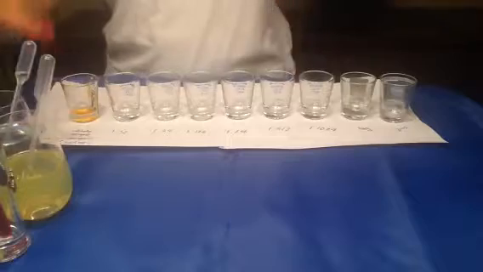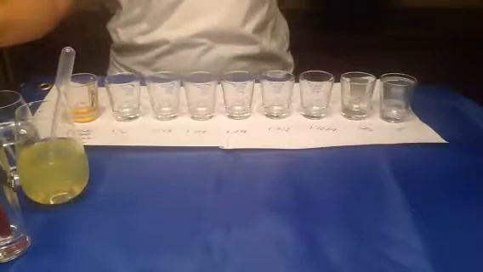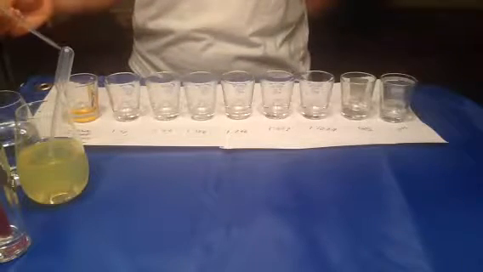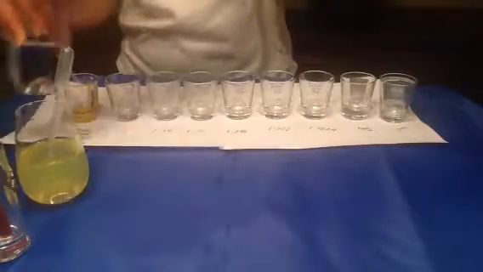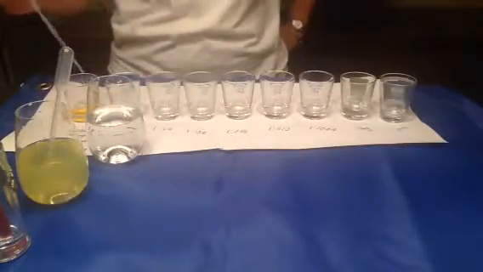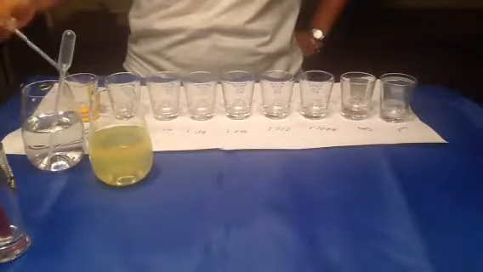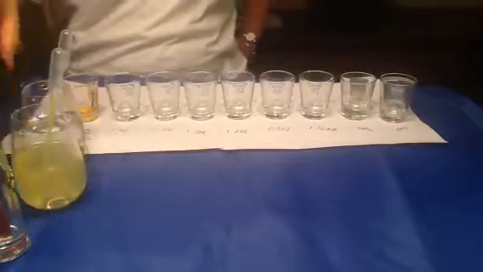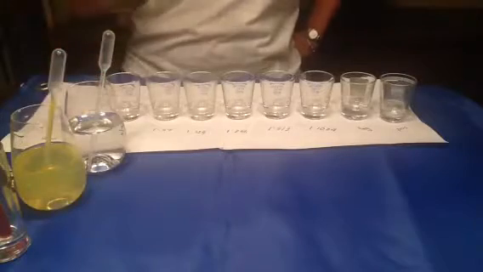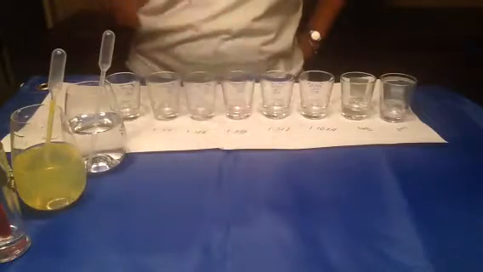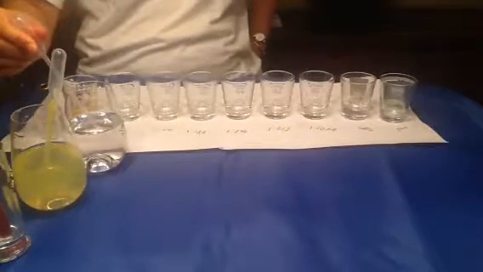So for my sample dilution, I'm going to start with 700 microliters of saline in the first tube. This is going to be the initial dilution, and I'm going to mix it with 100 microliters of patient's serum. I'm going to shake very well. So the initial dilution is a combination of 700 microliters of saline and 100 microliters of patient serum.